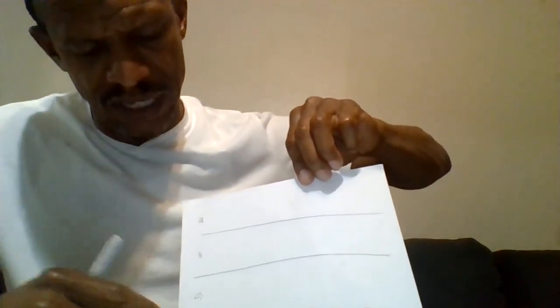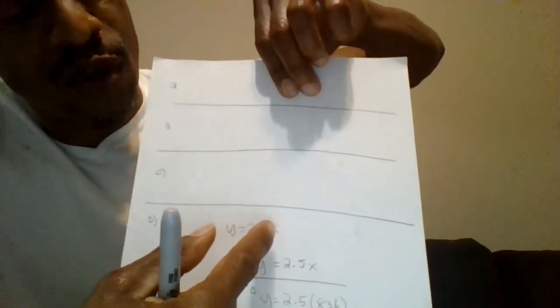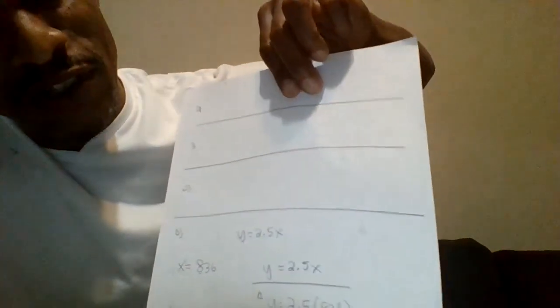And the last one is kind of challenging. It says, use the proportion equation that you created to find out how much you would pay for 836 pounds of strawberries. That's a lot of strawberries. Okay, so let's take a look. On the back of the quadrant paper, you'll answer A, B, C, and D. So for D, I took the original equation that I created. Remember, it was y equals $2.50 for every pound of strawberries. But this time, as opposed to having 0, 1, or 2 pounds, I got 836 pounds.